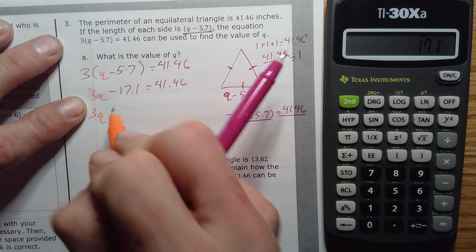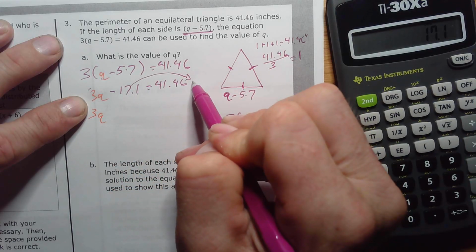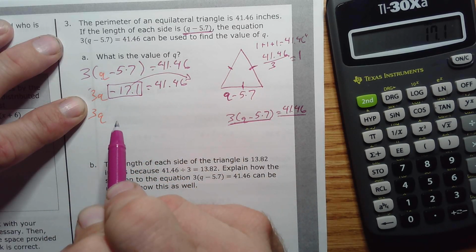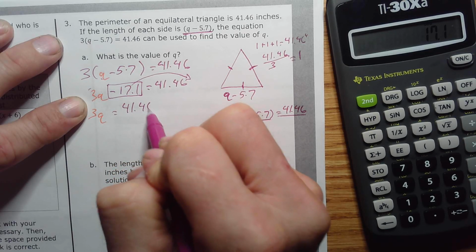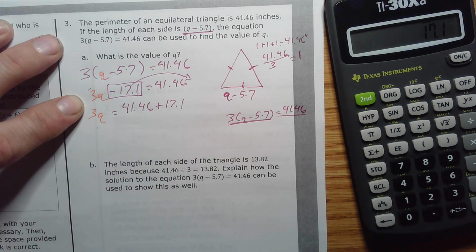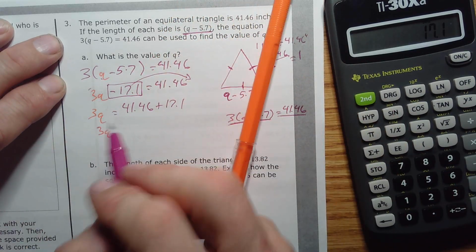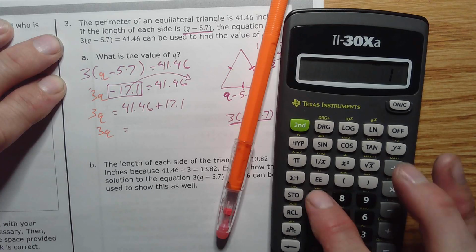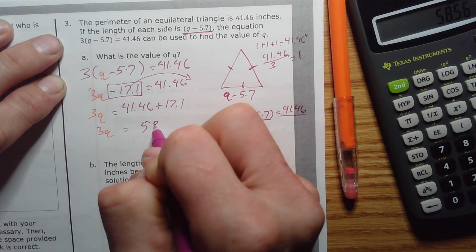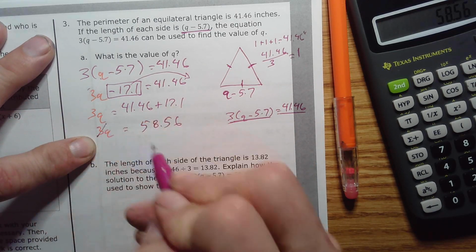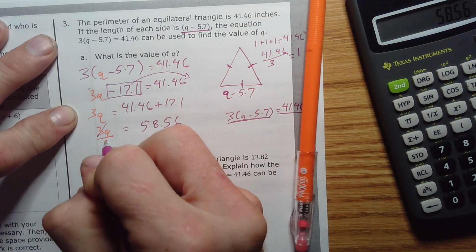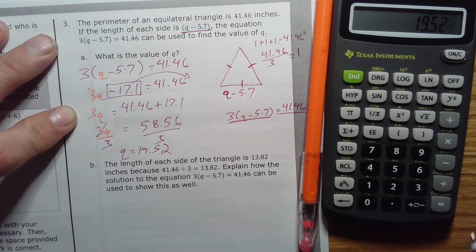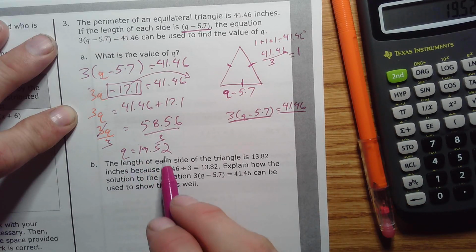So 3Q, and I'm going to have to move this over here, and that's going to add it to 41.46, right? Because remember that negative sign is attached to 17.1, so it's going to be equals 41.46 plus 17.1. So 3Q is going to be equal to 41.46 plus 17.1. 17.1 equals 58.56, excuse me. Right, so now all I have to do is take both sides and divide by 3 to get rid of that 3. I'll divide that by 3, and I have that Q now equals 19.52. Okay, so you just take 19.52, throw it back into here to check that answer.